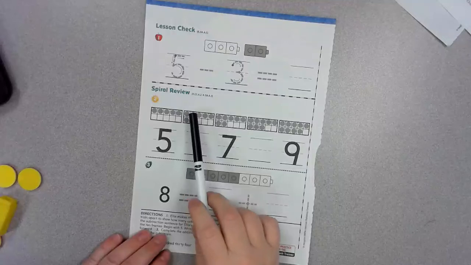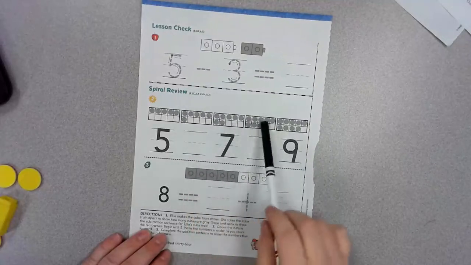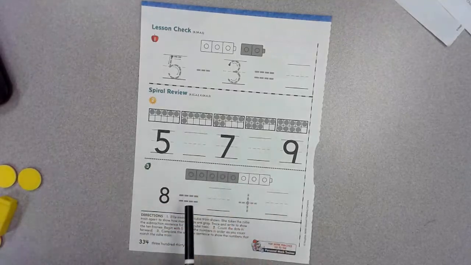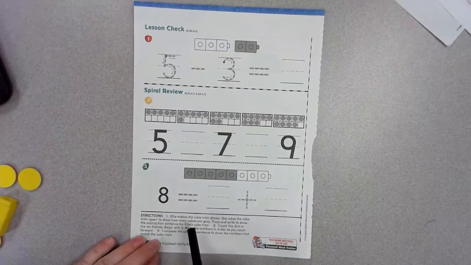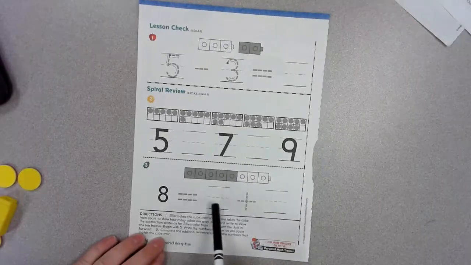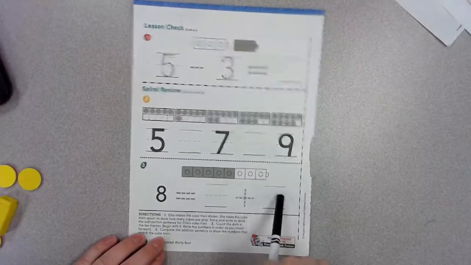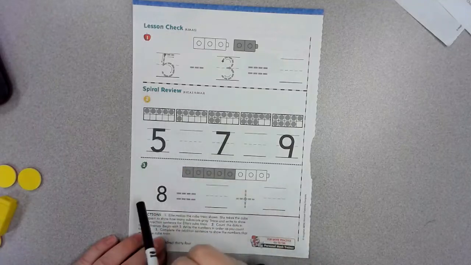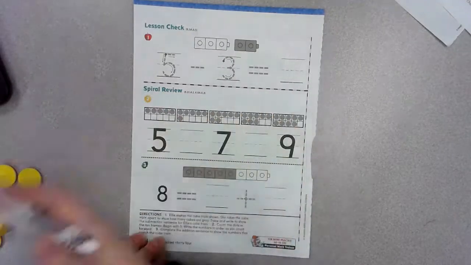For this one, you're just going to count how many are in the 10 frames and write the numbers. And for number 3, complete the addition sentence to show the numbers that match the cube train. So it gives us the number, they flipped it, equals at the beginning now. So 8 is equal to what plus what? We're not taking away. This is a review. This is a spiral review. So this means these are some things we've learned in previous lessons.